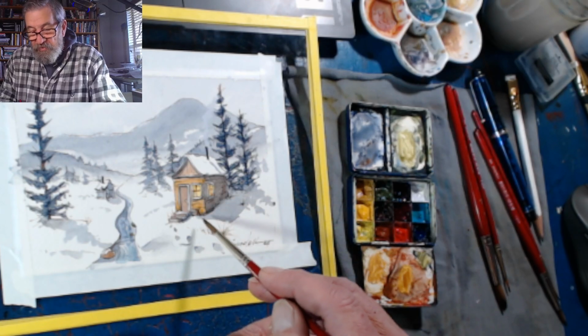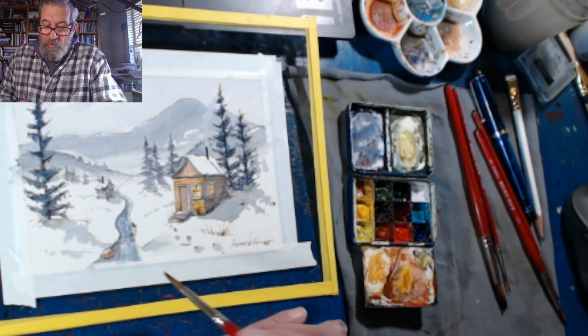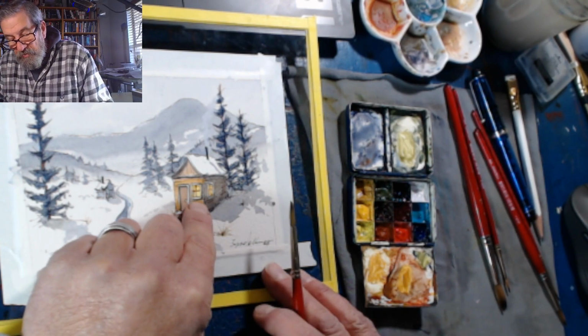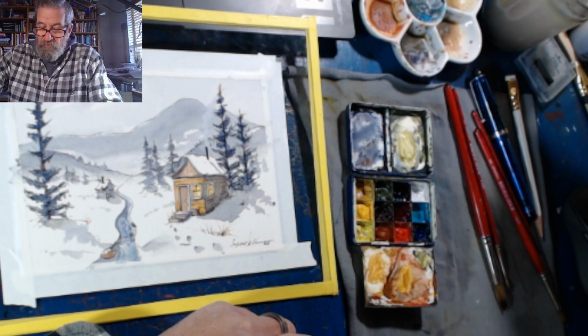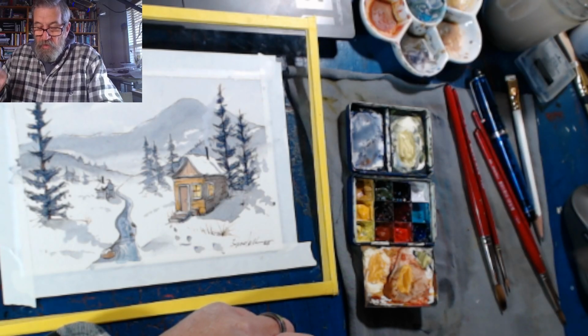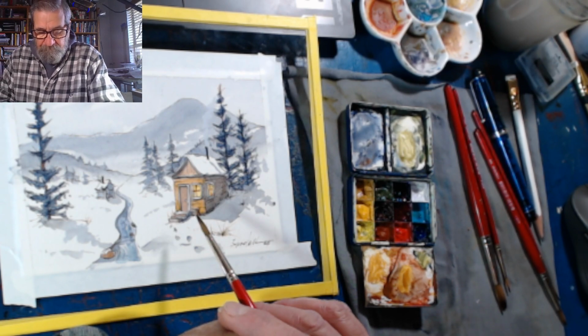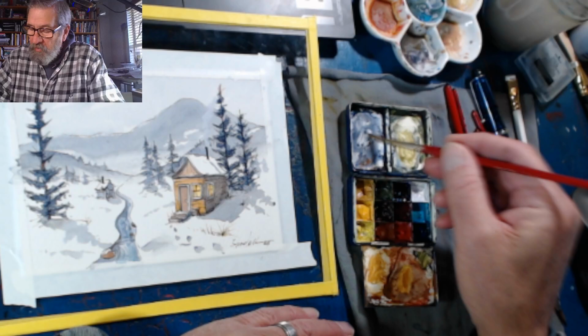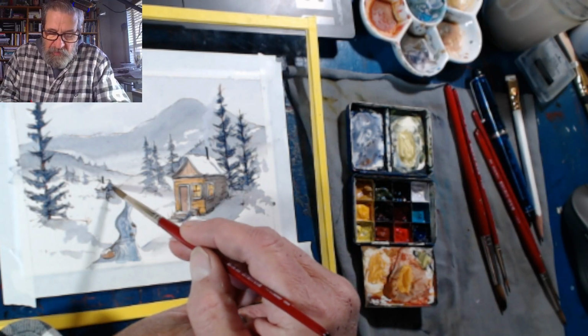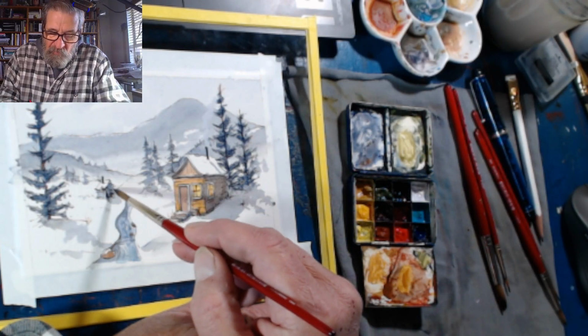Oops, I buried my snow. There was a little bit of snow on top of that stump that I kind of buried there. I may darken up the front of this building a little bit too.